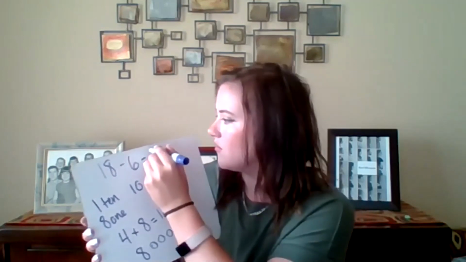I think we should use the count on strategy using the circles. That's just how I'm going to do it. But if you did it a different way and you get the same answer as me, incredible. Nice job. So I'm going to take this 8 and I'm going to draw 4 circles. 1, 2, 3, 4. So let's count up. 8, 9, 10, 11, 12. So 18 minus 6 is 12.